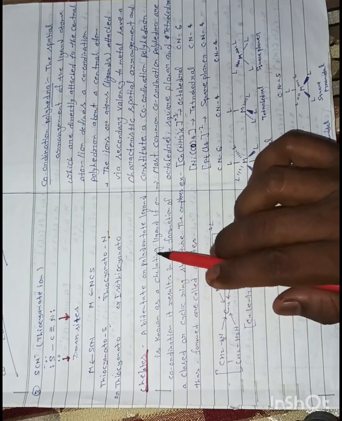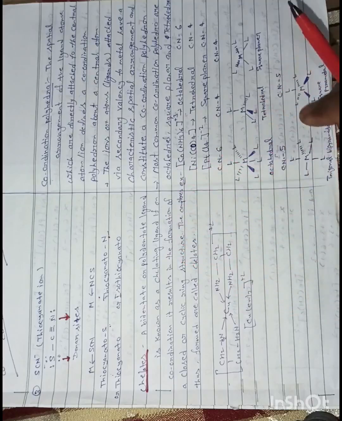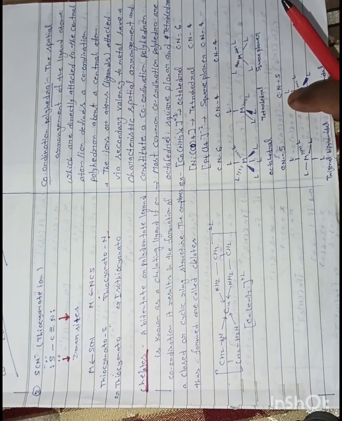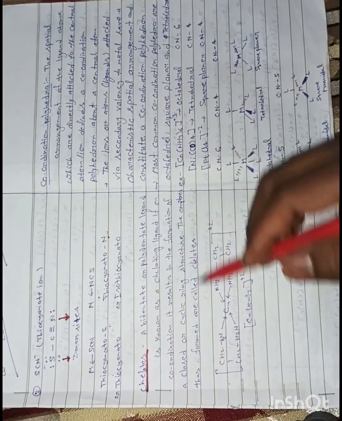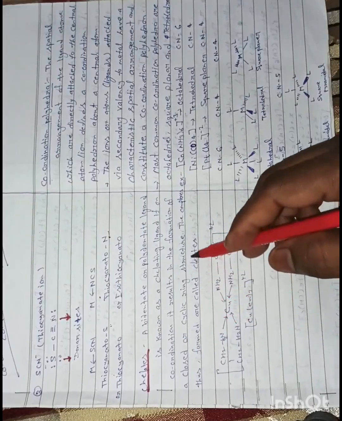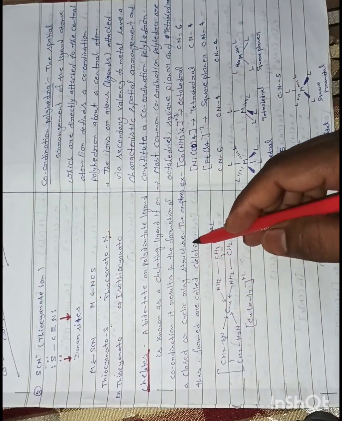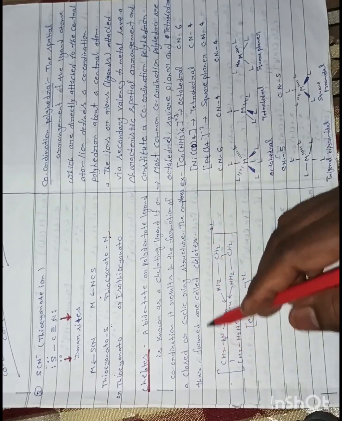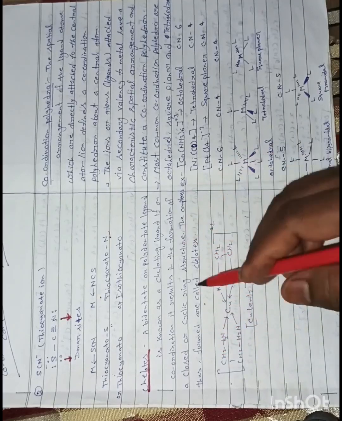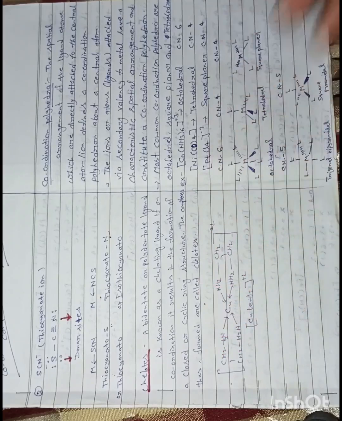So here those coordination compounds are known as the chelating ligands, in which they form a closed or cyclic ring structure. The complexes thus formed are called chelates, and that complex compound is called a chelate.